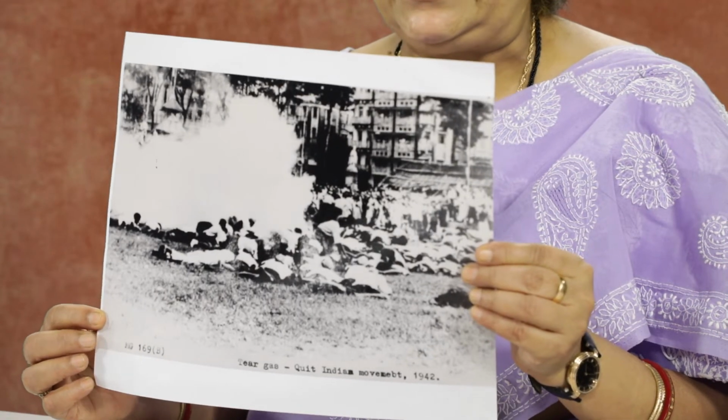I will now be showing some of the sources through which we understand our historical past. The first source that I would like to show you is a picture of the Quit India movement. This picture will show you how people participated and what the strategy of repression was. Here you can see this picture. This will connect the child with the movement itself.